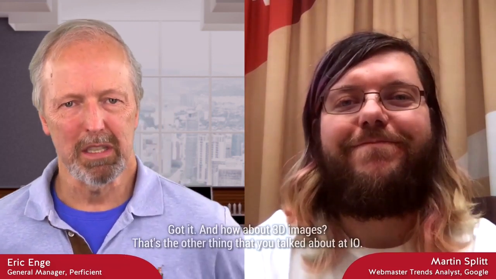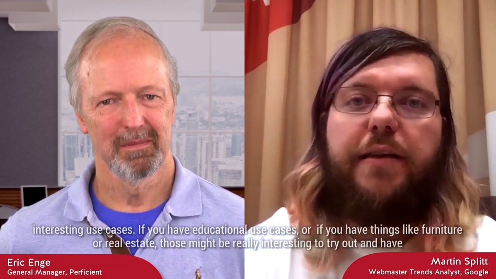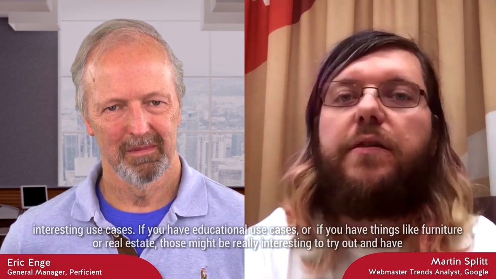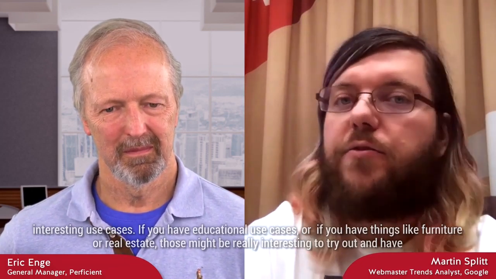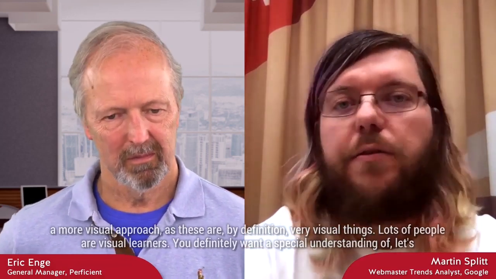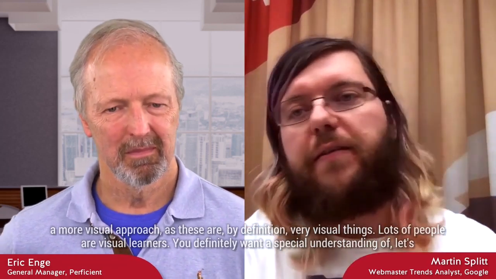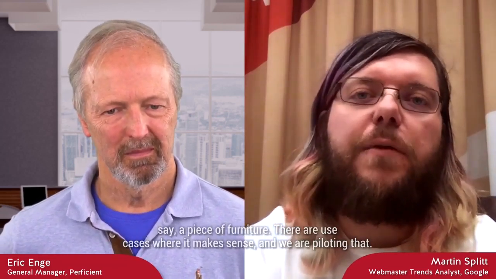Got it. And how about 3D images? That's the other thing that you talked about at I/O. Yes, absolutely. So we are right now working with a few partners on bringing AR capabilities and 3D models to Google Search. There's plenty of interesting use cases. If you have some educational use cases, if you have things like furniture or real estate, those might be really interesting to try out and have a more visual approach to them, as these are by definition very visual things. Lots of people are visual learners. You definitely want spatial understanding of, let's say, a piece of furniture. So there's use cases where it makes sense.